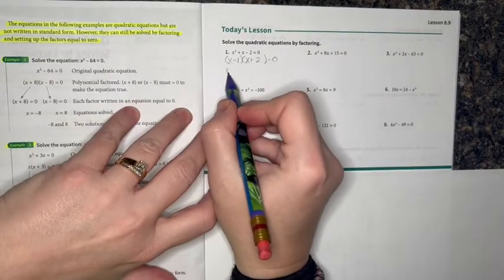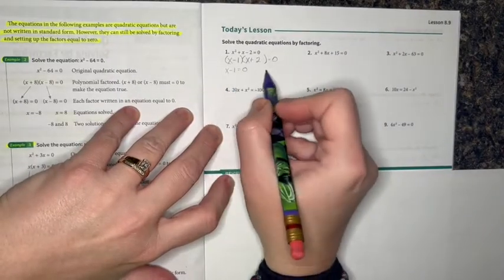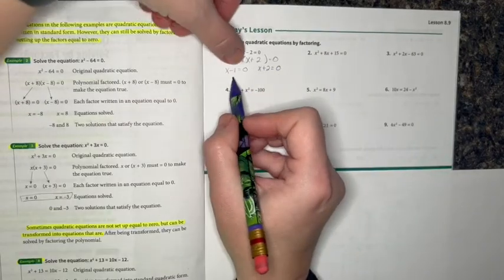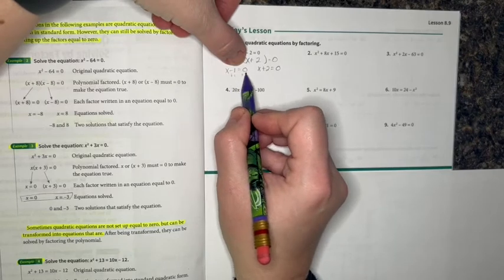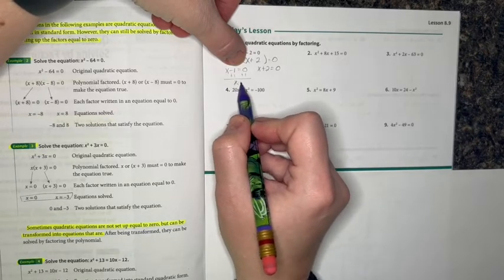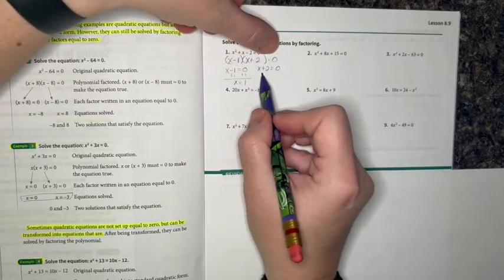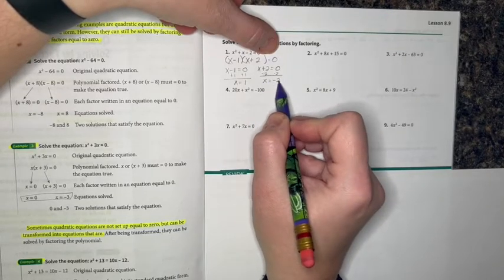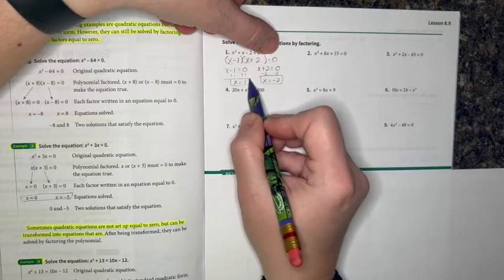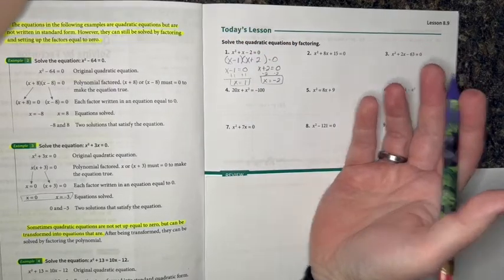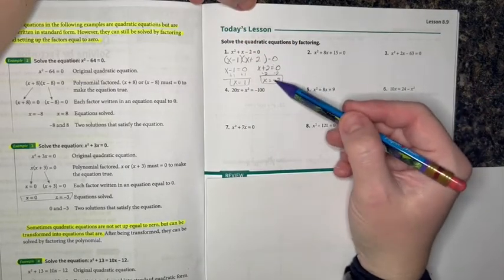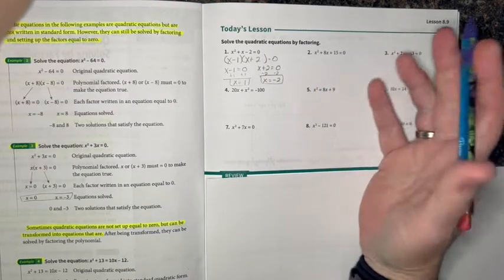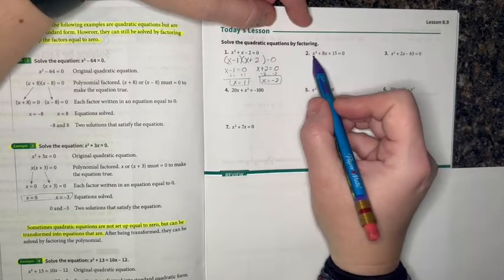So we have x minus 1 equals 0 and x plus 2 equals 0. We have to add 1 to both sides to get this x by itself. So here x is equal to 1. And we have to subtract a 2 from both sides to get this x by itself. So x is equal to -2. Boom. Those are our 2 answers. Okay. This final step is like the easiest one. The factoring is the hardest part, right? But the final step, boom, and we're done. So what about this one?